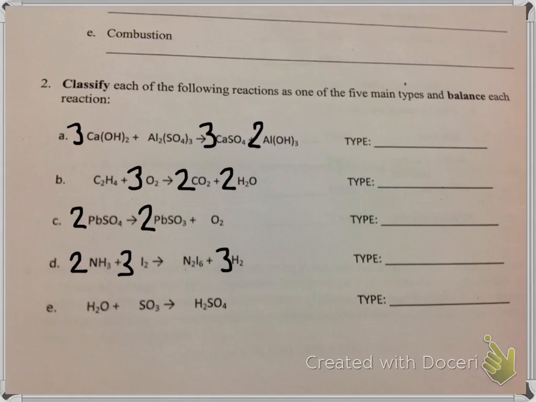Okay, so these are your balanced equations. You might notice down here that there are no numbers. That's because this equation is already balanced. So double check yourself. Make sure that you have those all balanced correctly. And we can now move on to number 3.